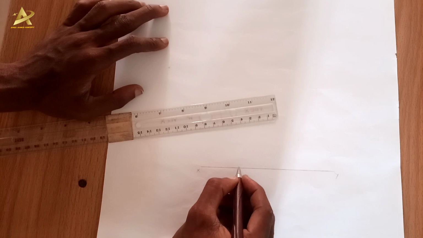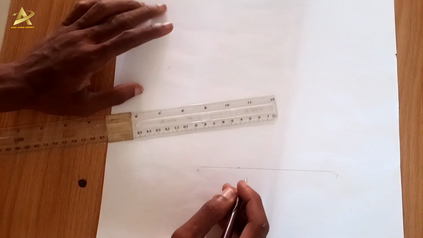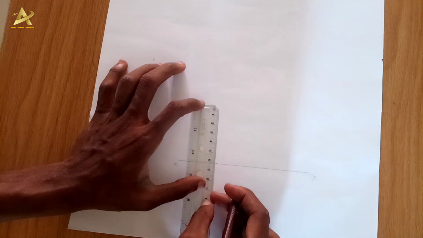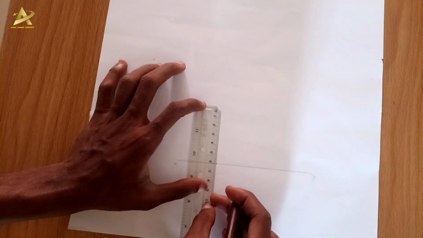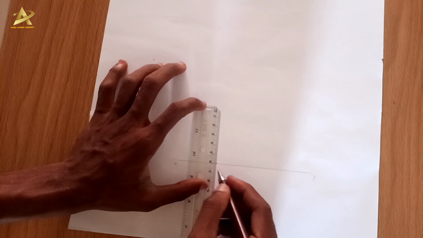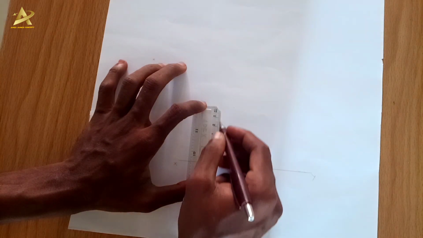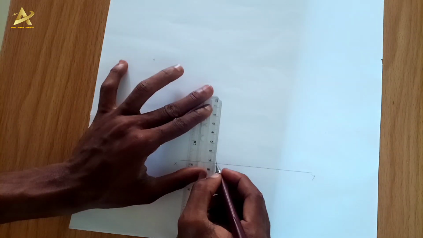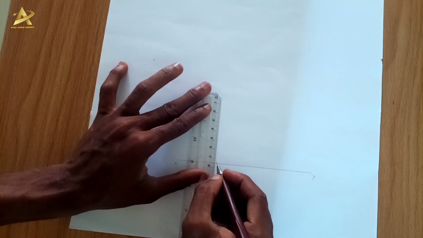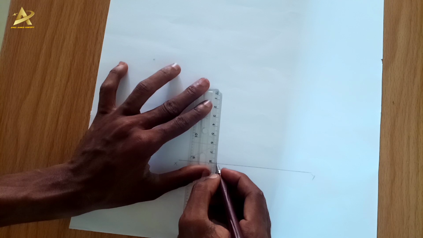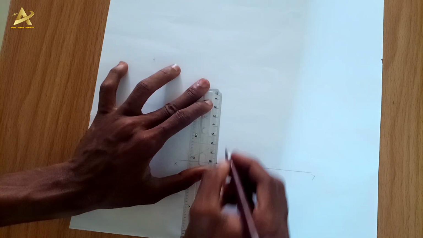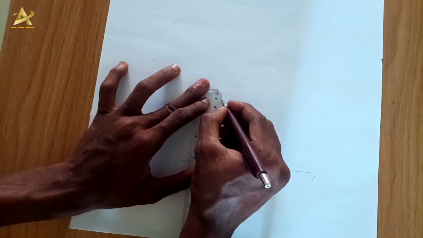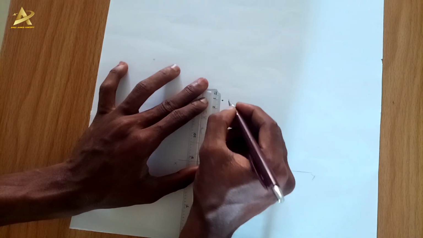From this point, I'll draw a line at 90 degrees, a straight line at 90 degrees. On that straight line, I'll measure 70. Where my 70 ends, I'll mark that point as T. This is where my 70 ended, so this point is T.